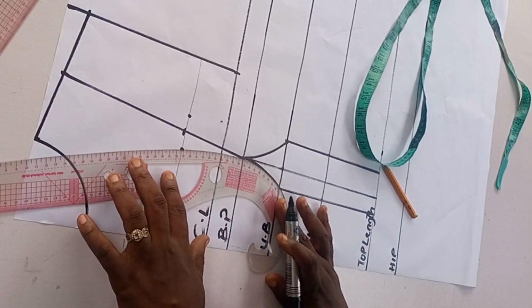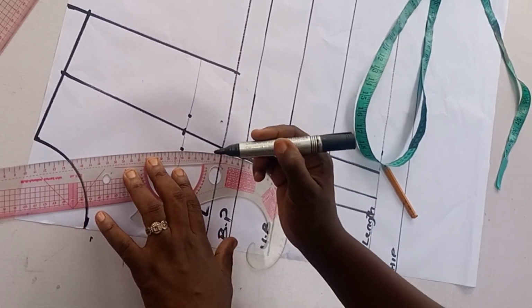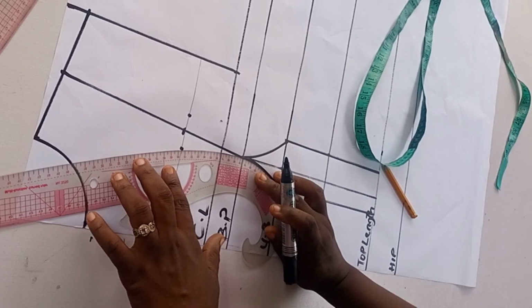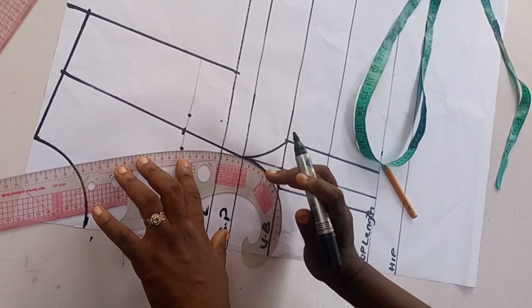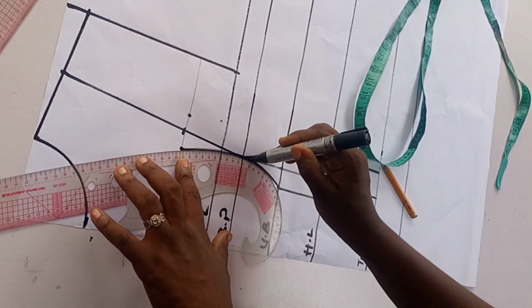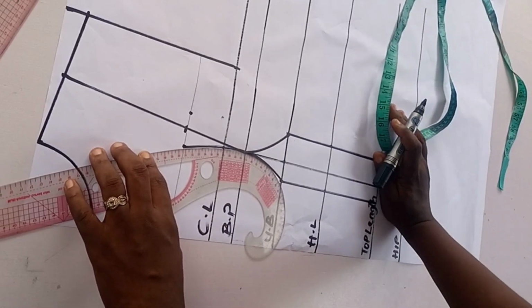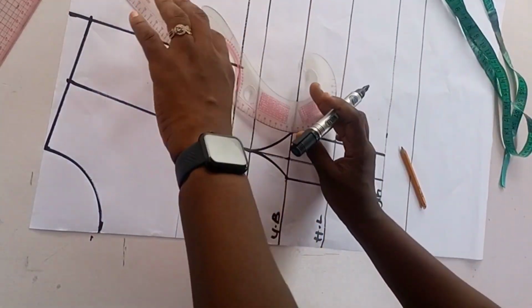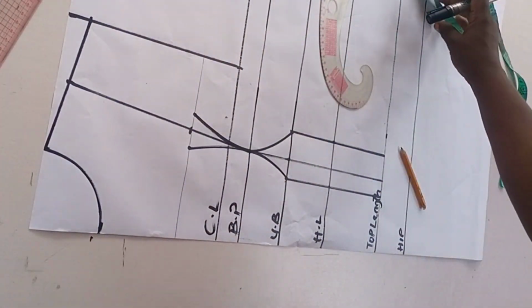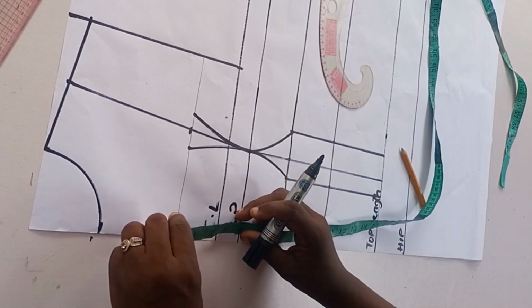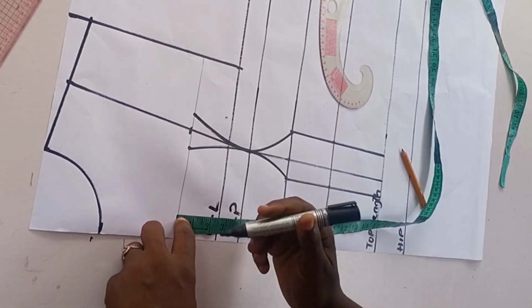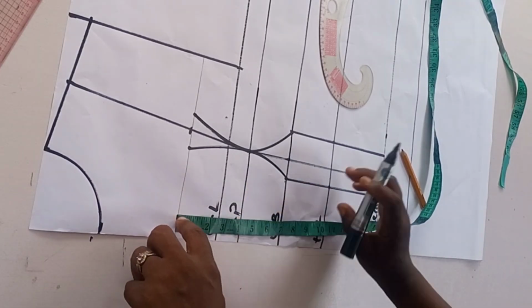And then I'll go ahead to connect my overbust tightening to my bust point. So that is what you see me trying to achieve in this video. I'll do that for the right side and also repeat the same thing on the other side of the pattern.